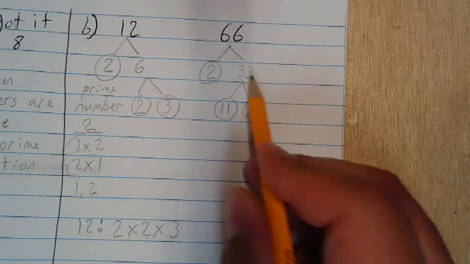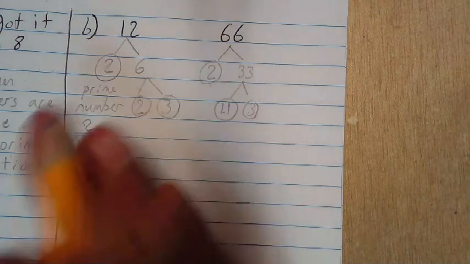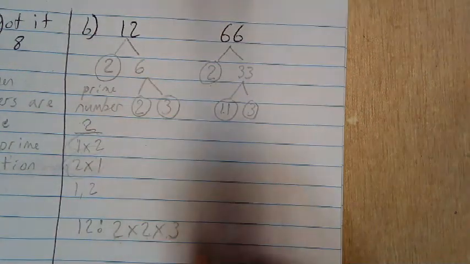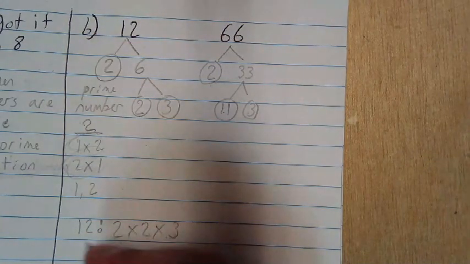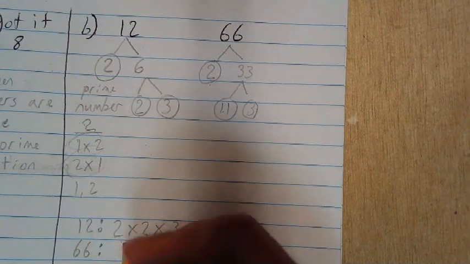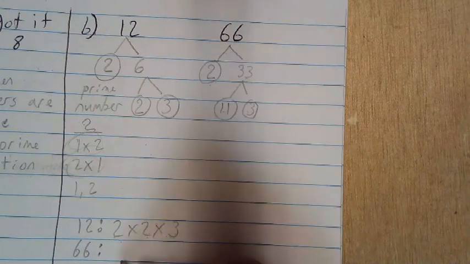11 times 3. Basically, it looks like I'm making what's called a factor tree. I'm making a tree out of numbers. I'm taking all the prime factors. So 66. The smallest factor there is 2.